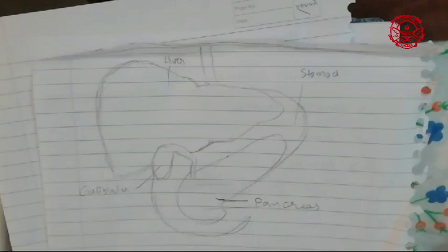So the bile is not an enzyme, okay, it helps in the breakdown of fats. So the food that you have which contains fats and oil will be broken down into tiny droplets, so that it can ease your digestion. Okay, so this breakdown of fats into tiny droplets is also known as emulsification of fats.